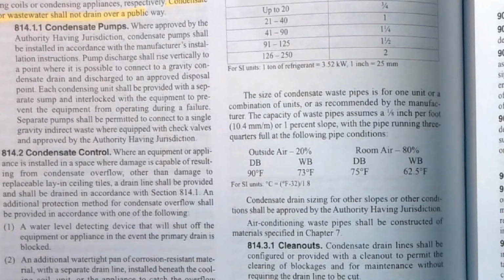So the size of a condensate waste pipe is for one unit or combination of units, or as recommended by the manufacturer. The capacity of the waste pipe assumes 1/8 of an inch per foot or 1% slope. So you're running your capacity and your size based on 1/8 of an inch per foot, with a pipe running 3/4 full at the following pipe conditions.